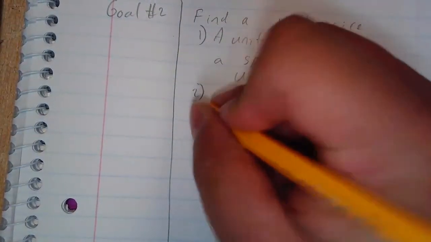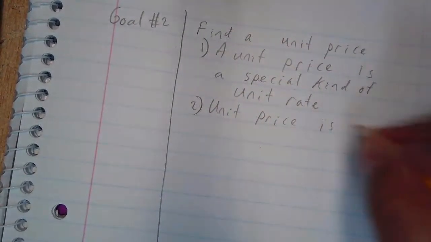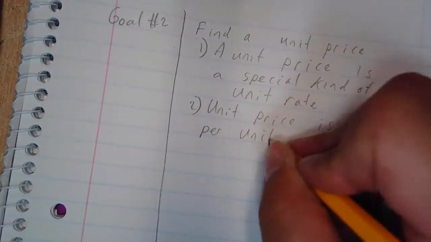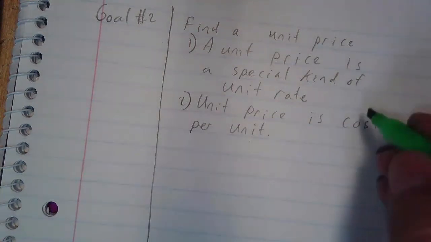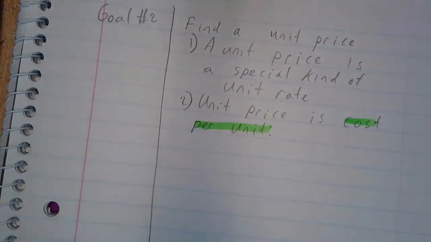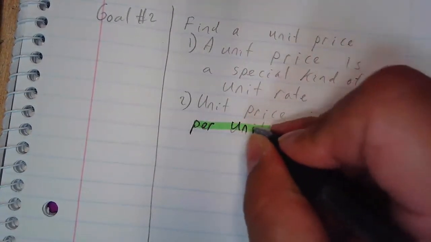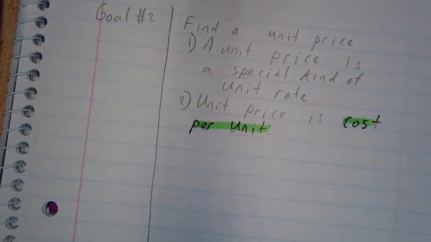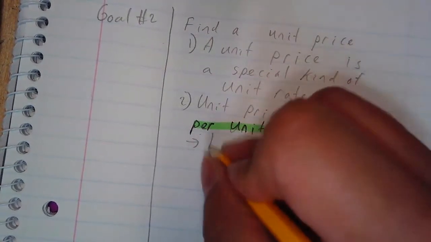Unit price is cost per unit. But what does that mean? Cost per unit. Cost per unit. What does that mean? Once I give you the answer, like, that's it? Yeah. Feynman technique, people. Keep it simple. Cost per unit means it answers this one question.